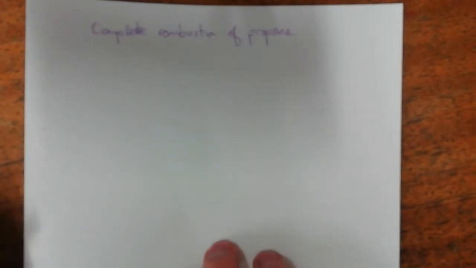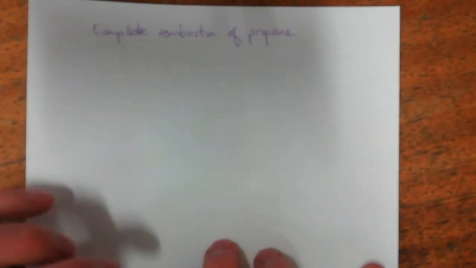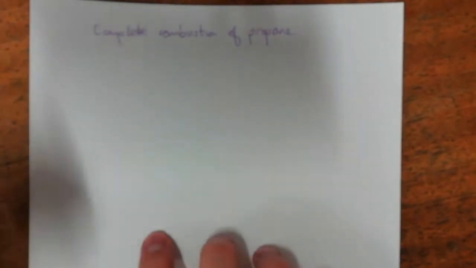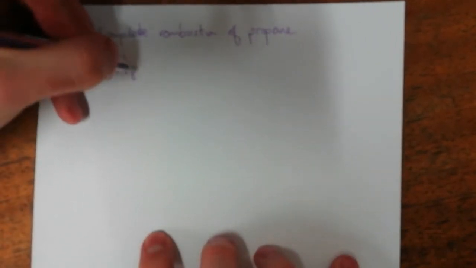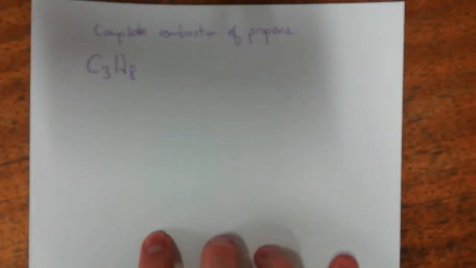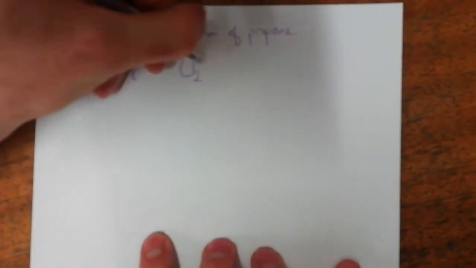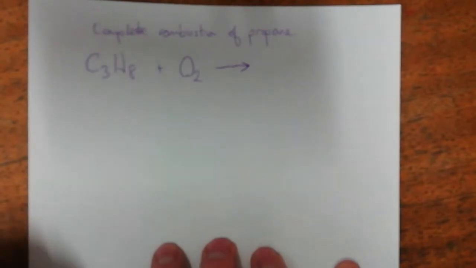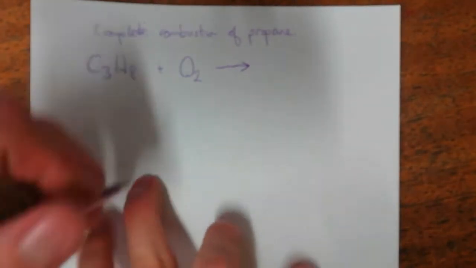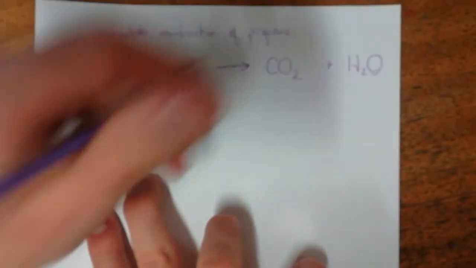Right, so the first thing you need to do, for any reaction where you're working out the bond enthalpy, is write out a balanced symbol equation. So propane has the formula C3H8. And if I've got complete combustion, what it means is that I'm reacting it with oxygen, so plus O2. And as you should know, complete combustion of any hydrocarbon always has two products, carbon dioxide and water. So we've got CO2 plus H2O.